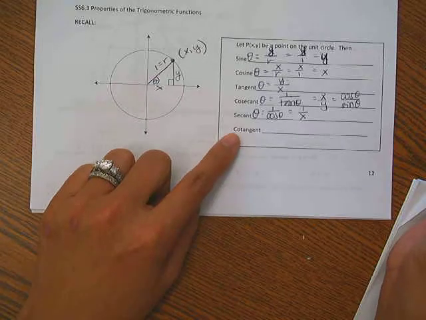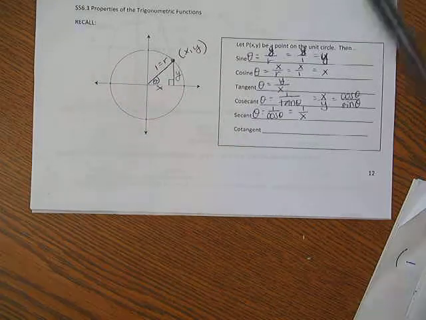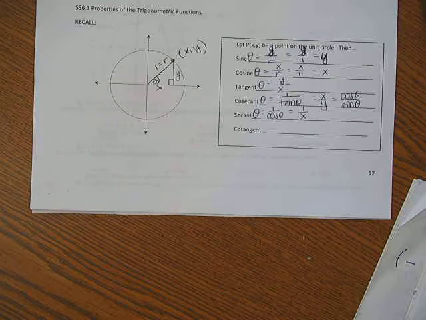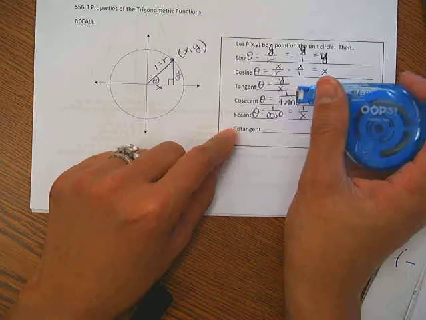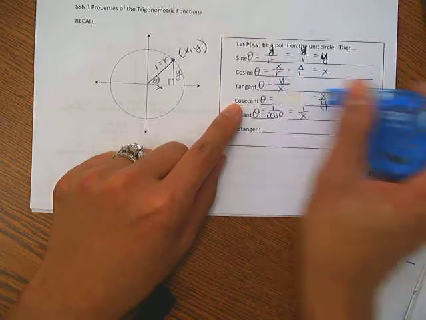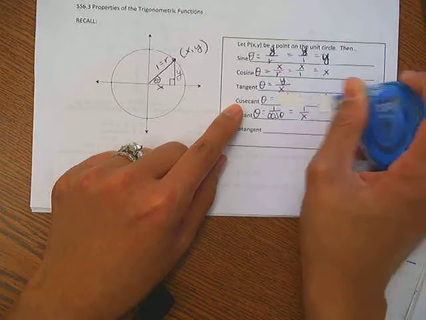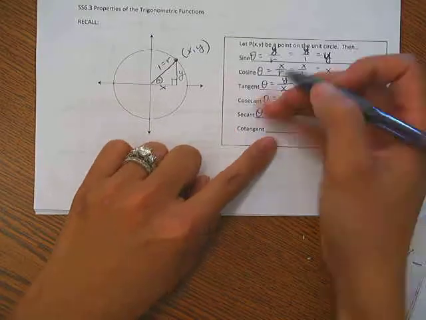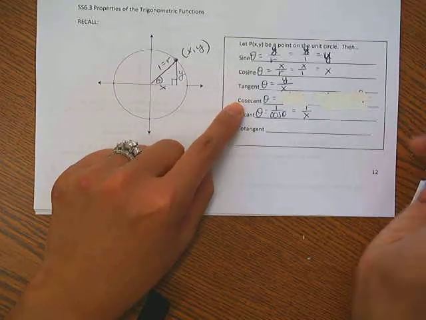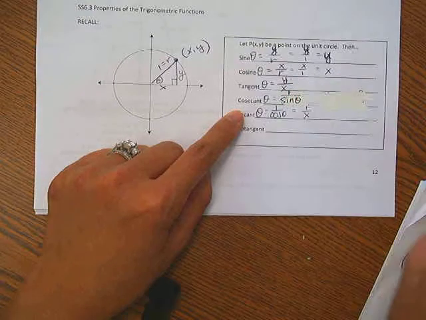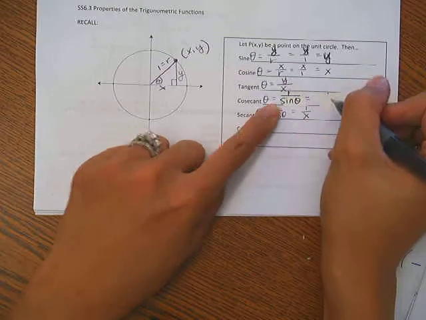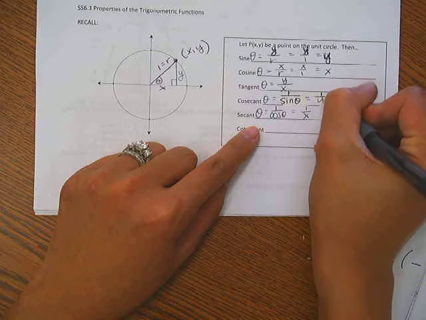Cotangent, I just did, oh my goodness, I'm totally spacing out here. I just did cosecant completely wrong. I'm thinking cosecant is cotangent. My bad. Okay. Hopefully you can erase this and do it again with me. Cosecant is the reciprocal of sine, 1 over sine. I'm so sorry. Okay. And sine is y, so this is just simply 1 over y.